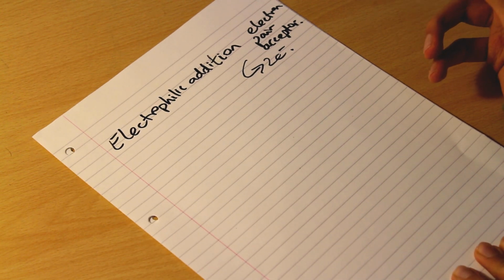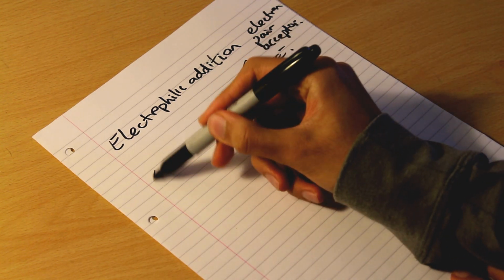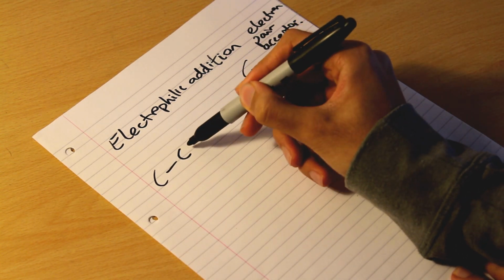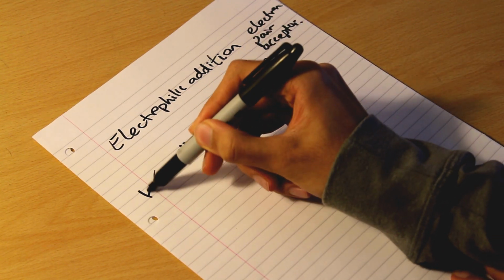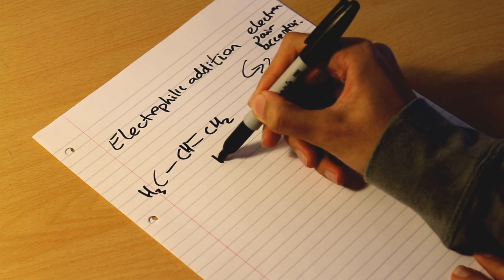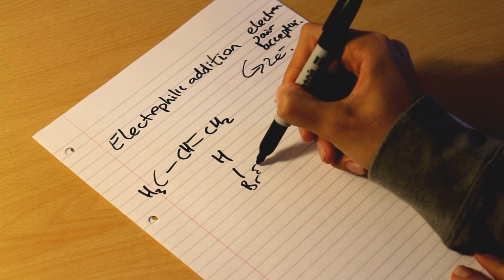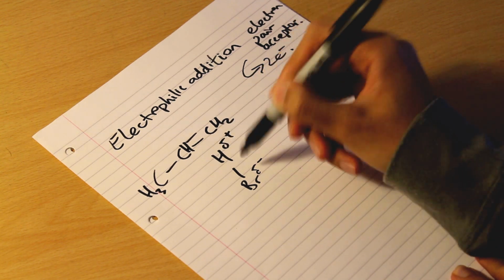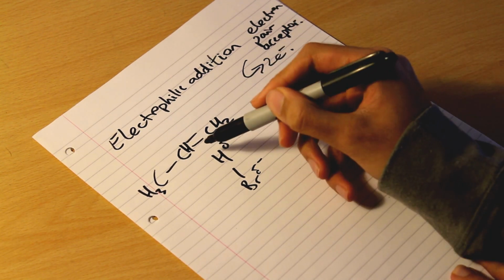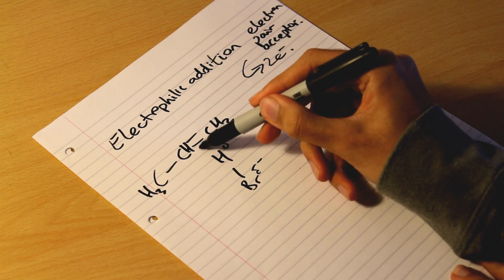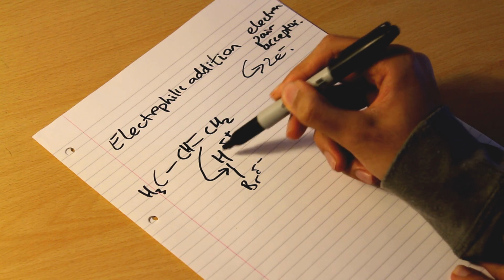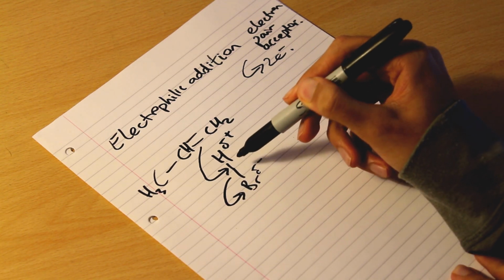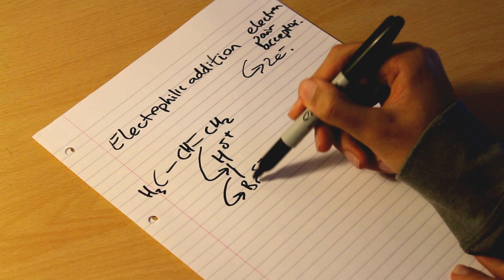So if we take an example of an alkene and hydrogen halide, for example hydrogen bromide and propene, you must always include the dipoles on the hydrogen halide, and the first step in the mechanism is the movement of 2 electrons from the pi bond, and also the movement of 2 electrons in the covalent bond to the bromine.